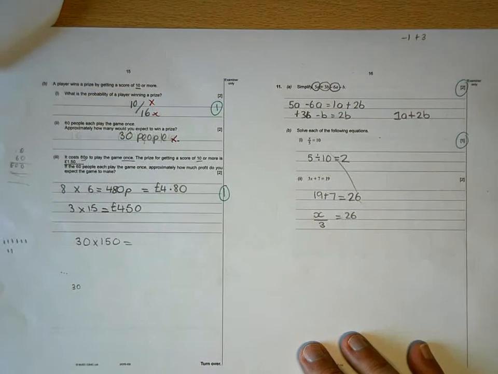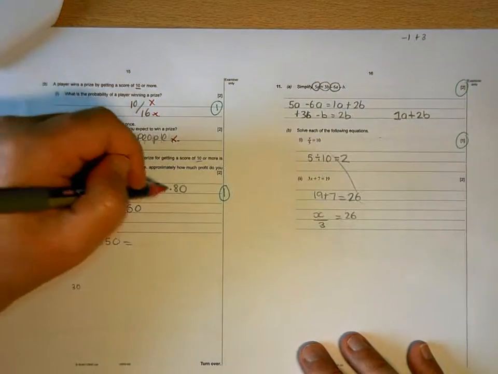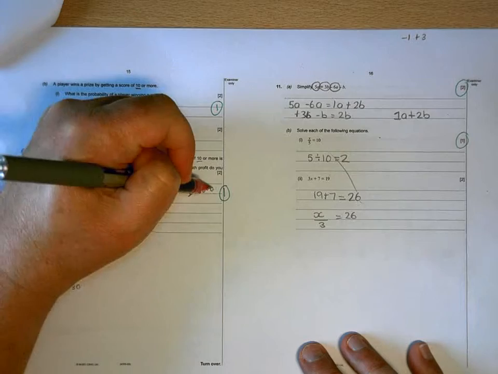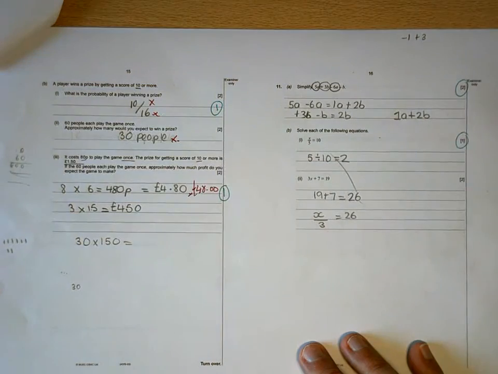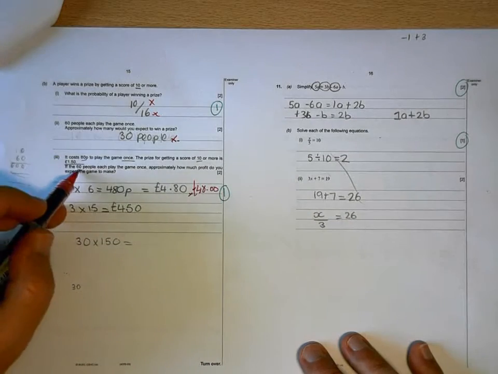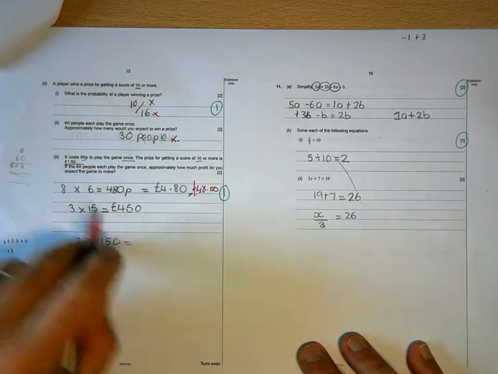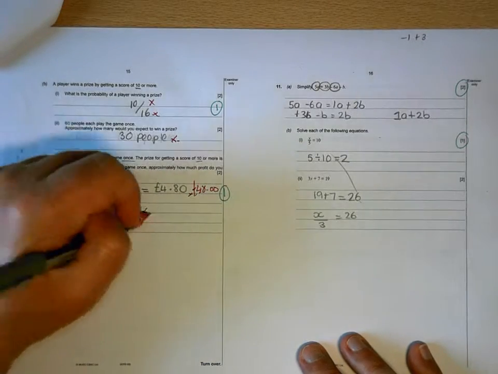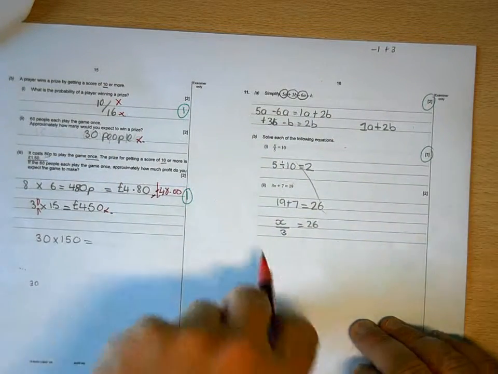8 sixes are 48, but it isn't £4.80, it's £48, because that should be 80 pence times 60, and this again should be 30 times 1.5, so that's not right either. So there's quite a few mistakes in there, but you're nearly there.